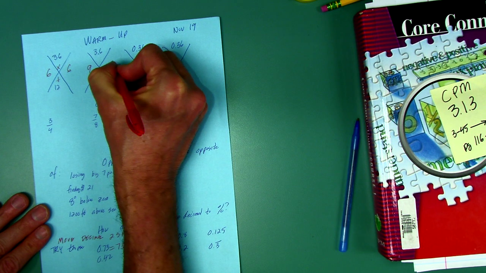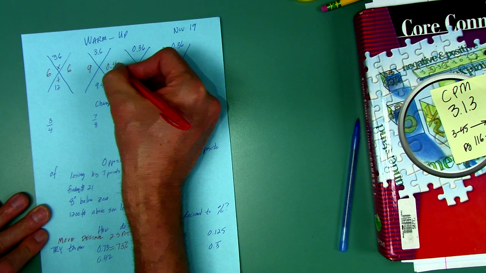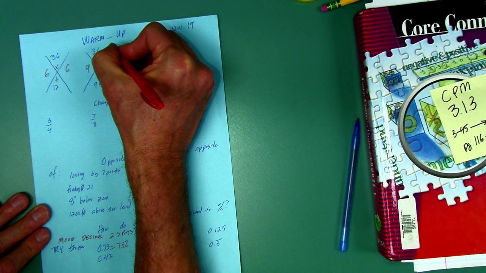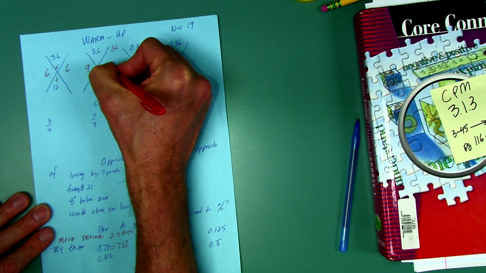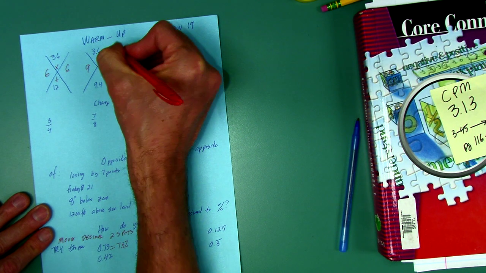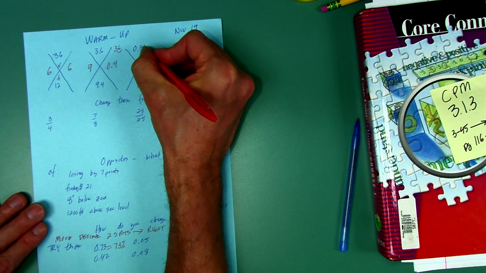So I go 9 and 4/10, right? Remember, 9 plus 4/10 is 9 and 4/10. 9 times 4 is 36, but I had to pretend this was a 4, I had to move the decimal 1 spot that way. So my answer, I move it 1 spot back. Okay? All right, now we got 36 hundredths and 2.